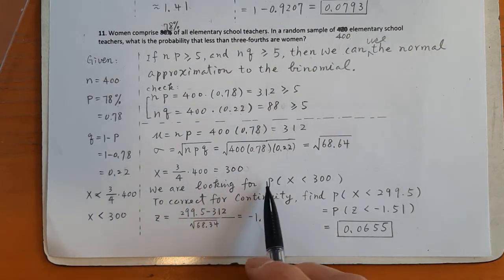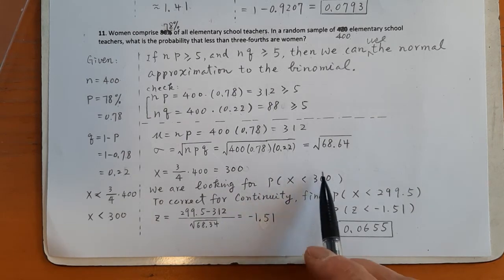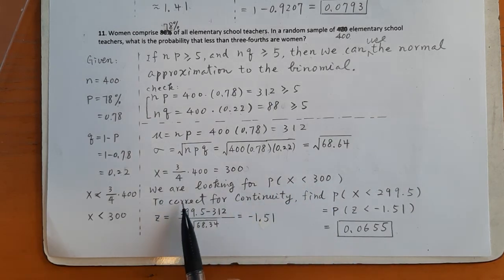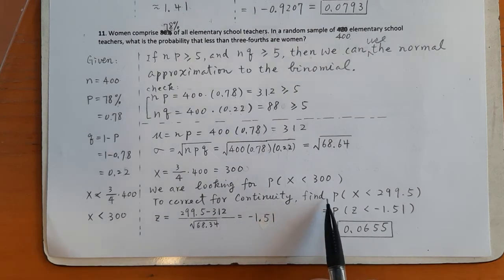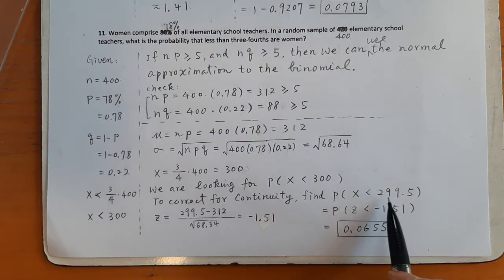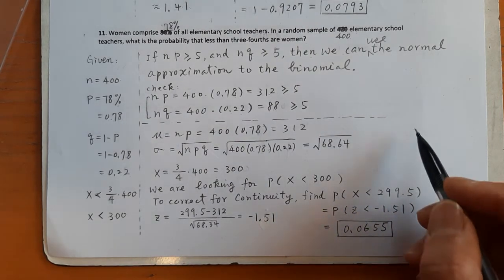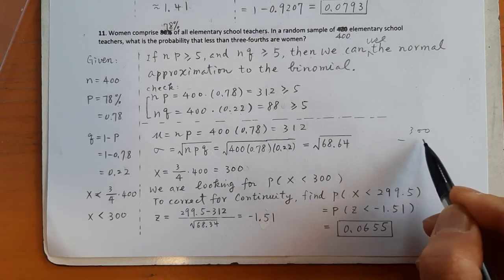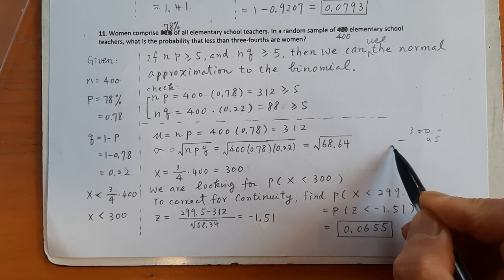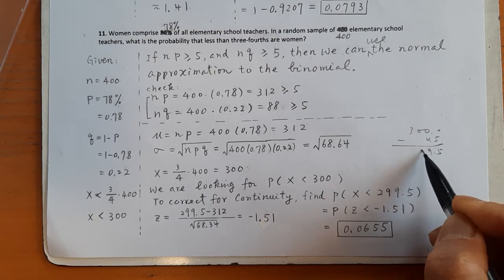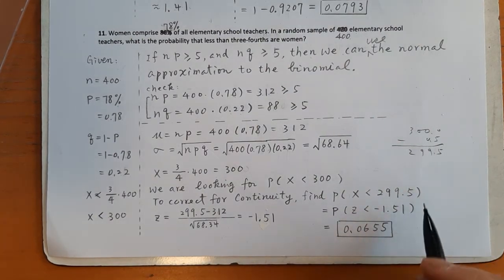So we are looking for probability x less than 300. To correct for continuity, we find the probability x less than 299.5. 300 minus 0.5 is 299.5.